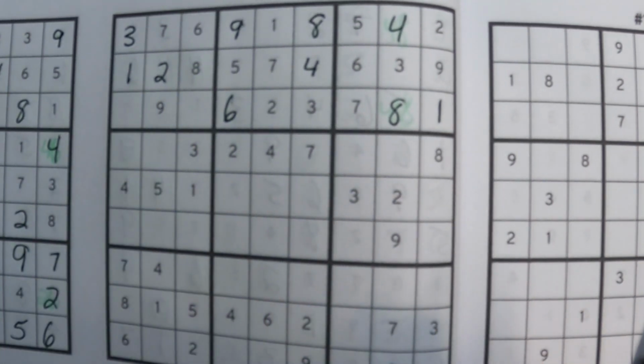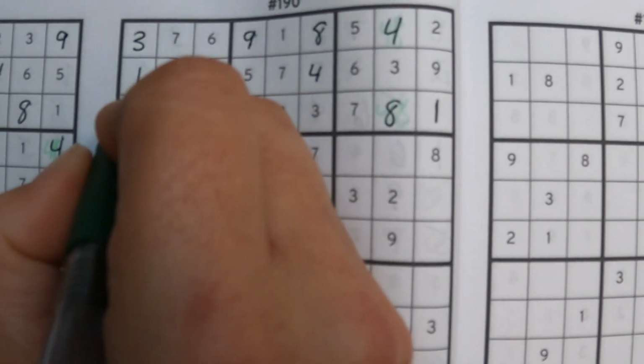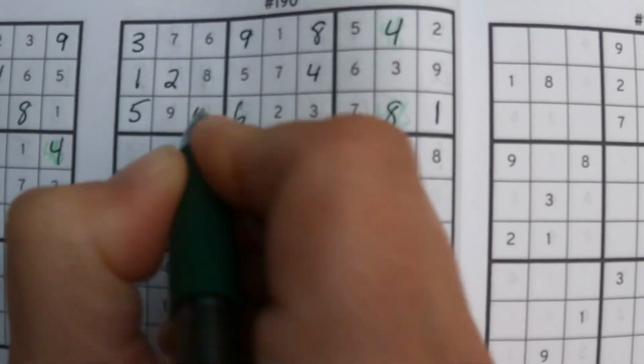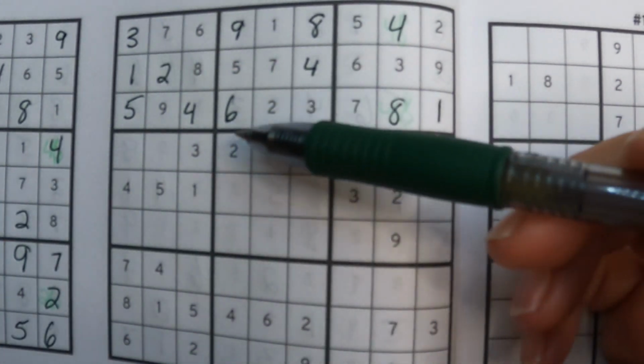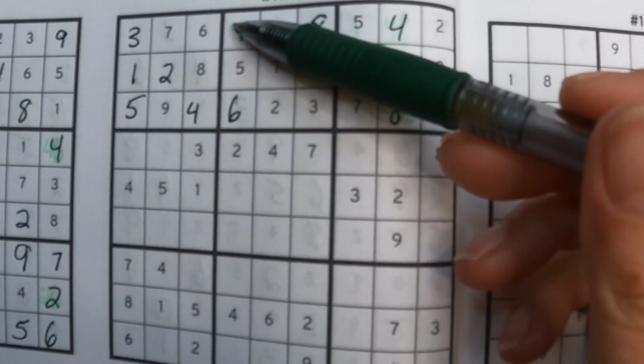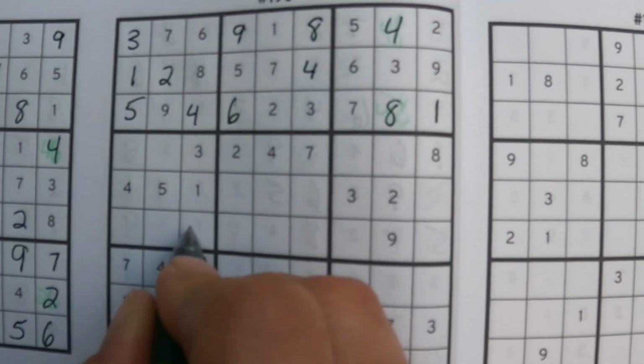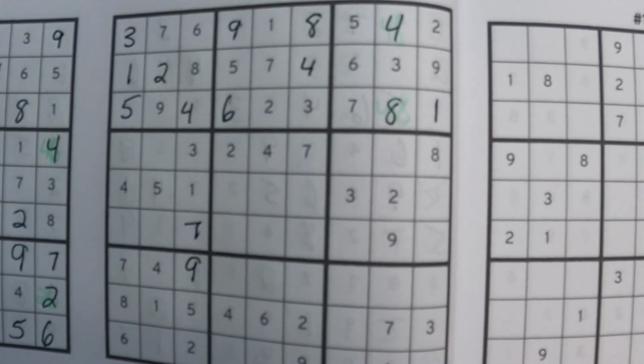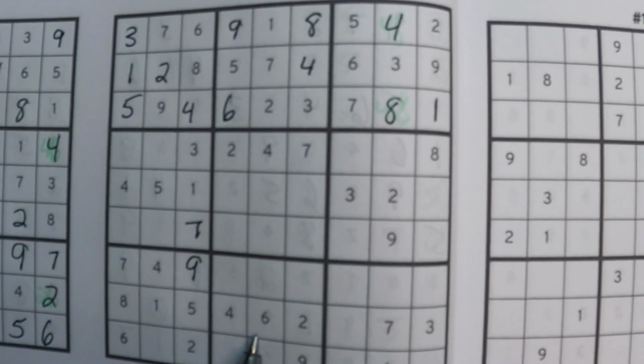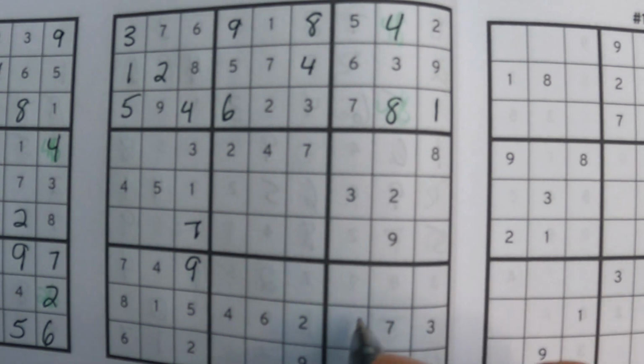And for this box, we're missing 4 and 5. We've got a 4 here, so 5, 4. For this column now, we're missing 7 and 9. We've got a 7 here, so 9, 7. For this row, looks like we're missing a 9.